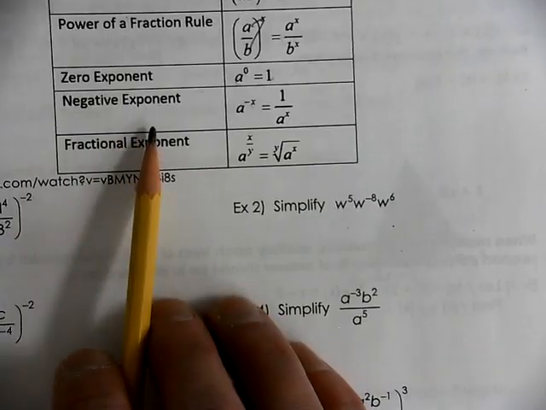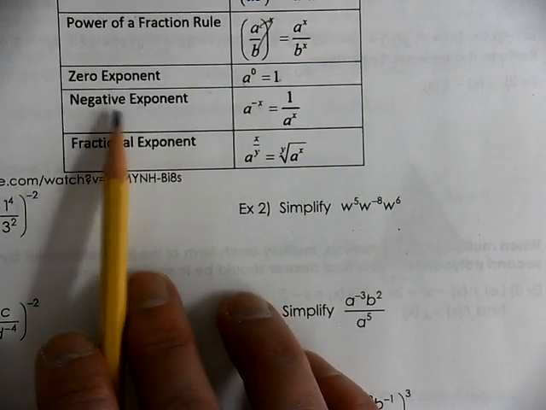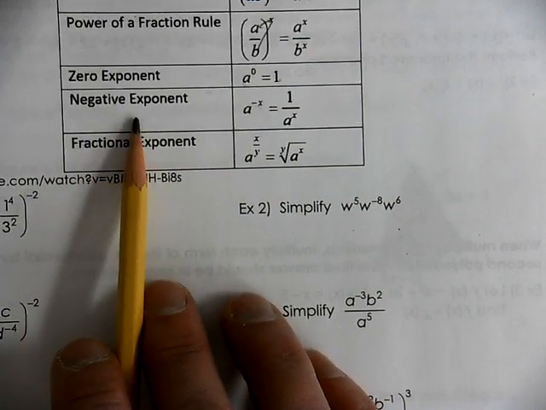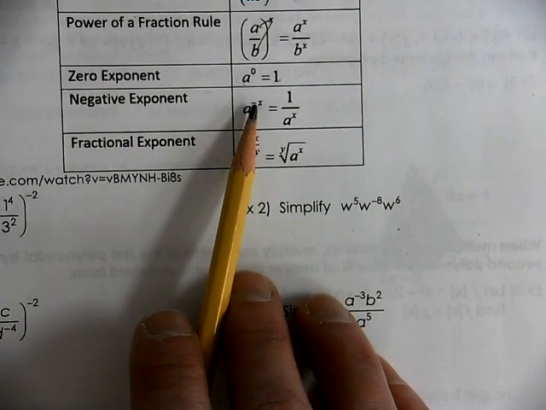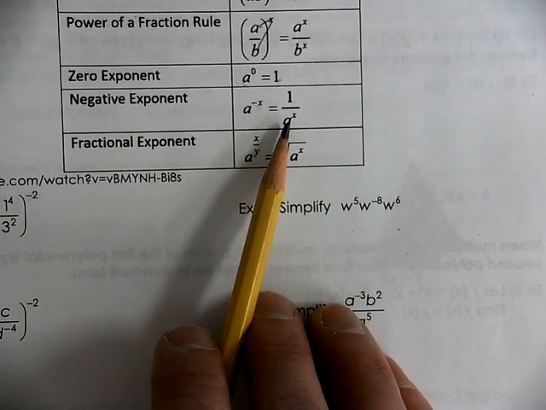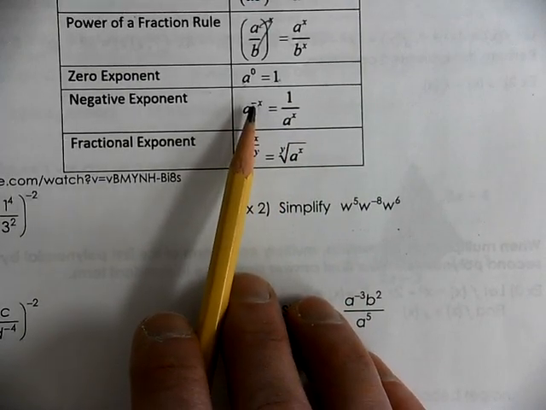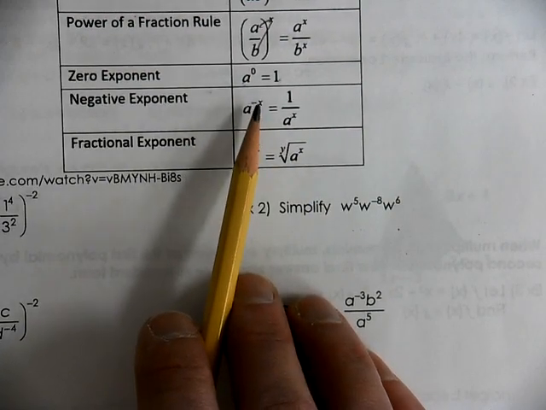Now this is a tough one. This one comes up a lot today. Negative exponent. Listen to what a negative exponent is. Negative exponent puts the value into the denominator. If it has a negative exponent, which you haven't worked with many of those in the past, this might be the new part for you.